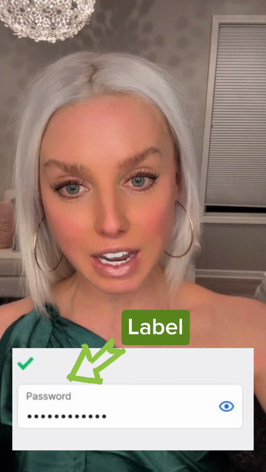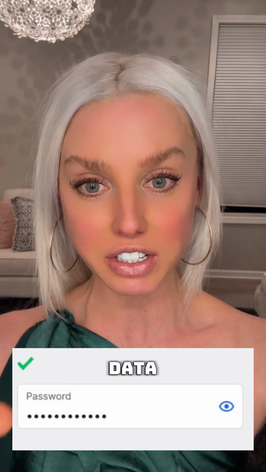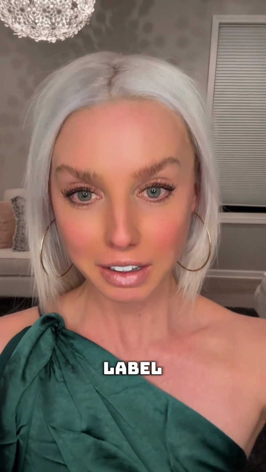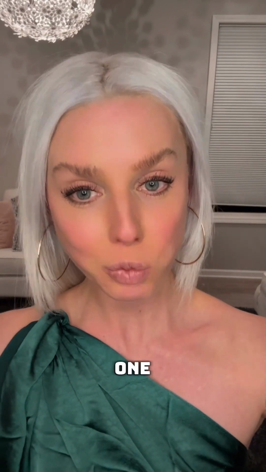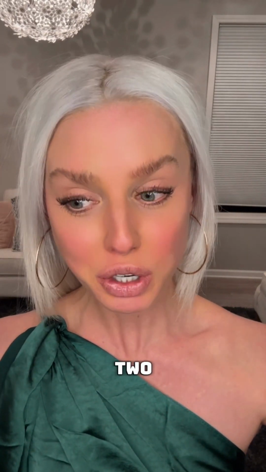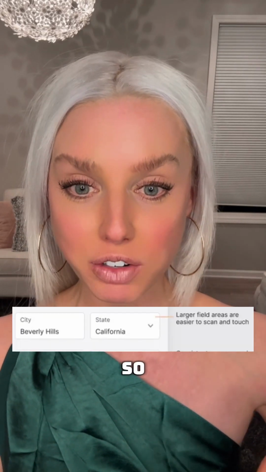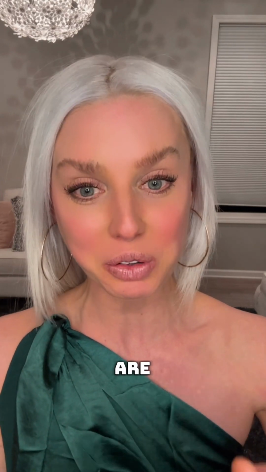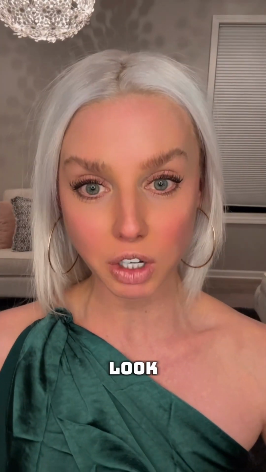Step 3, you want to put the label and the input in the same box. So instead of putting name and then having a box below it, you want to put name inside the box where they're going to input their data. The benefit of putting the label and the input in that same form field is 1, it's easier to skim, and number 2, if you're using your phone, it's easier to touch these form fields. So it makes it more accessible from a mobile standpoint because most people are looking at your website or donating on their phone. Fewer borders makes the form look like less work.